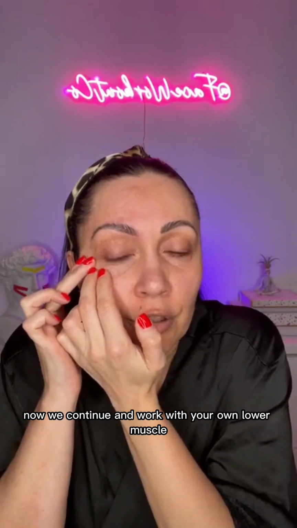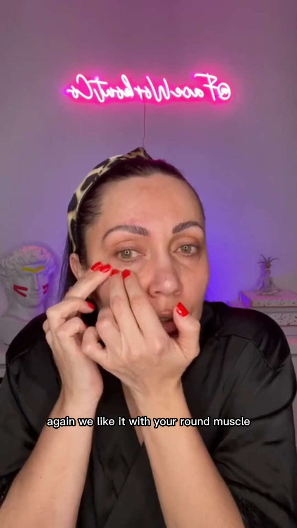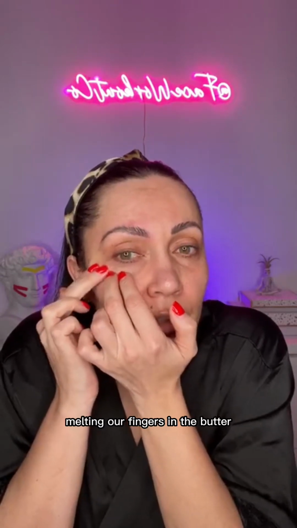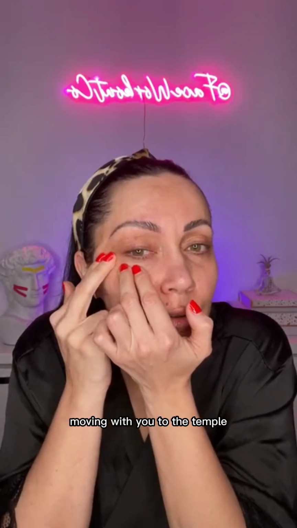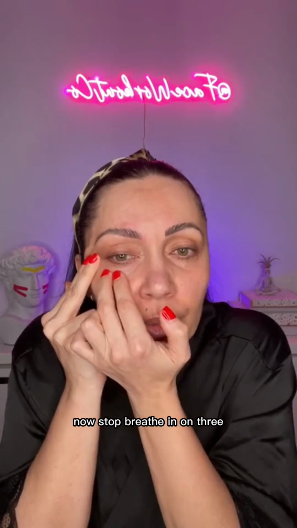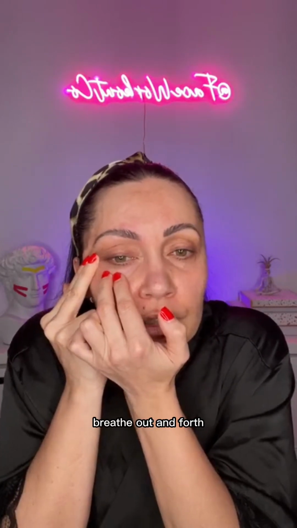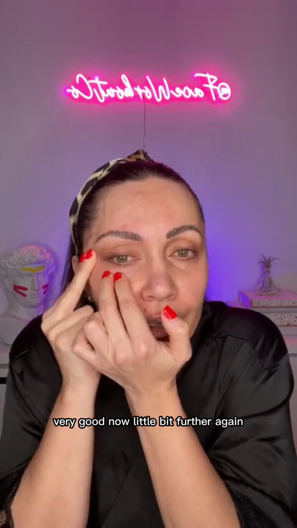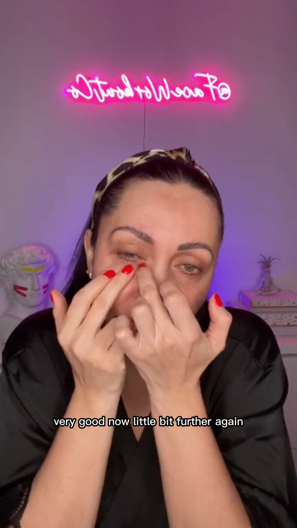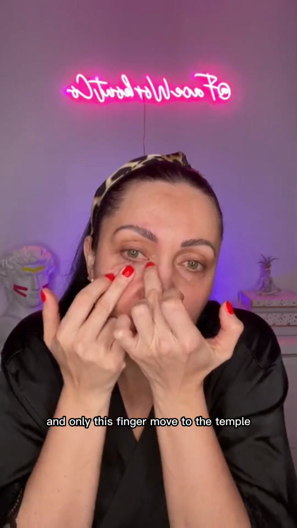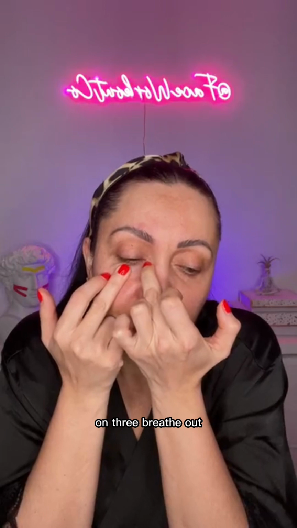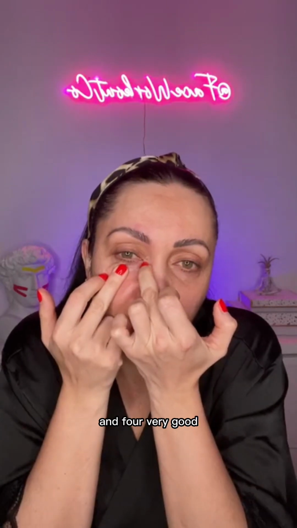Now we continue and work with you on the lower eye muscle. Again, we locate with you the round muscle, melting our fingers in the butter, and only these 2 fingers moving with you to the temple. Now stop, breathe in on 3. Breathe out on 4. Very good. Now little bit further, again locate your muscle, and only this finger moves to the temple. Stop. Breathe in on 3. Breathe out on 4. Very good.